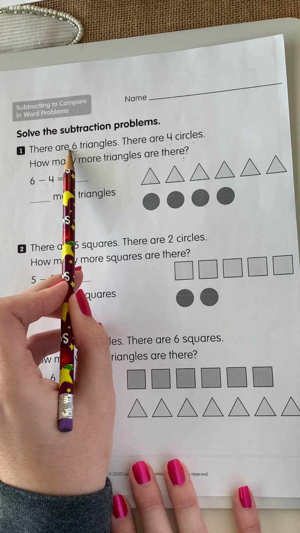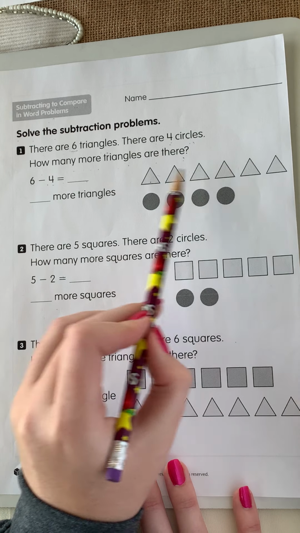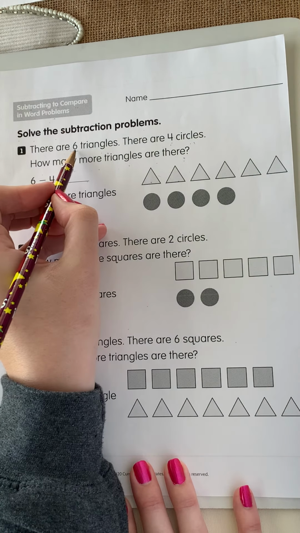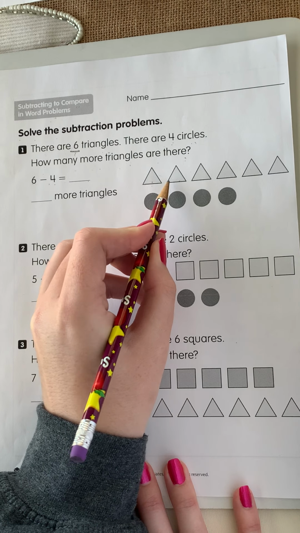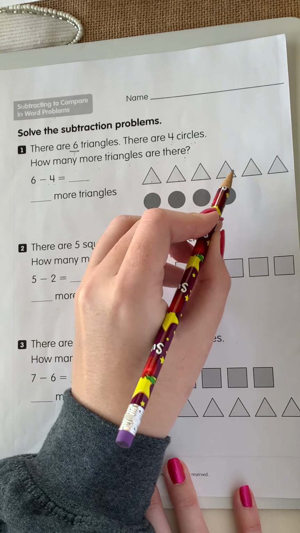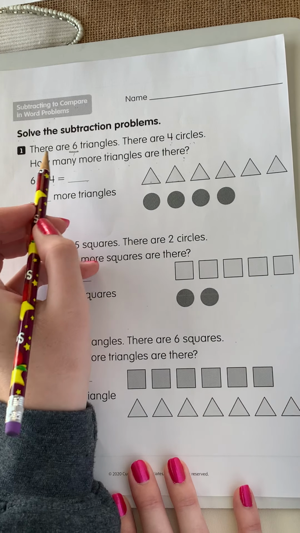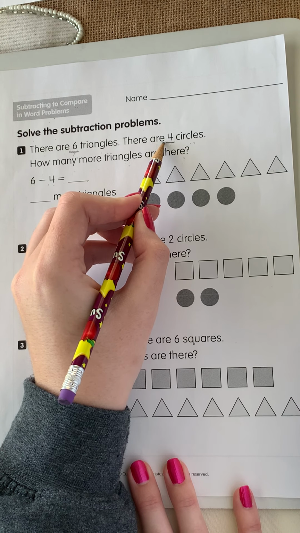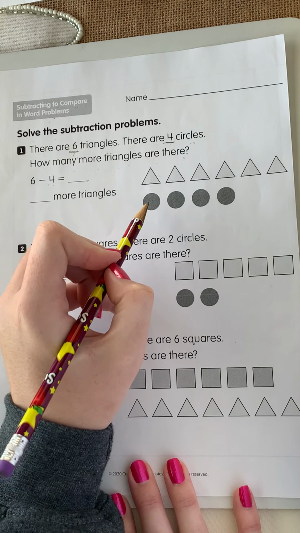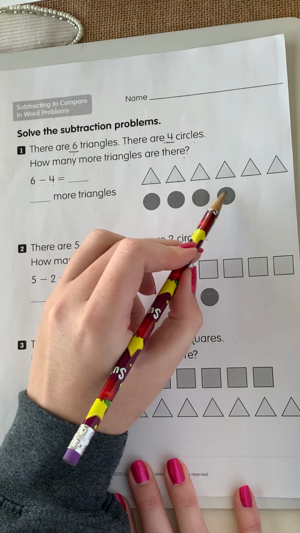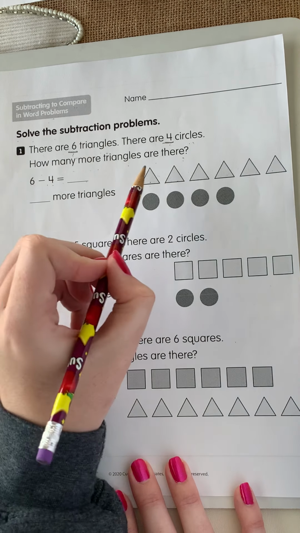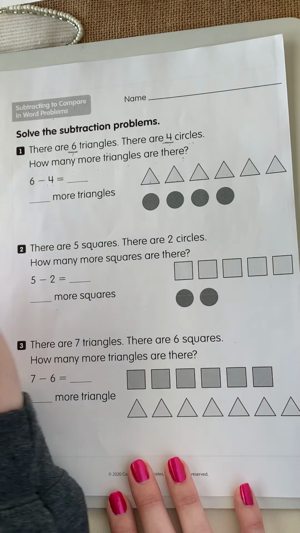I'm going to go ahead and count the triangles to make sure that there are 6, just like the word problem says. 1, 2, 3, 4, 5, 6. There are 6 triangles and there should be 4 circles, but I'm going to count to make sure. 1, 2, 3, 4. Okay, 6 triangles and 4 circles.